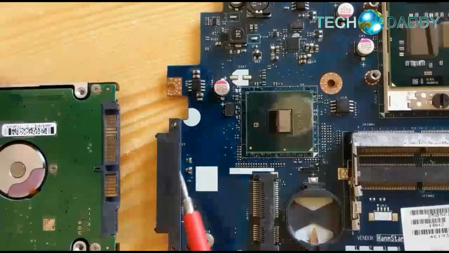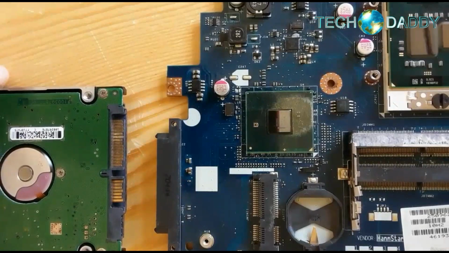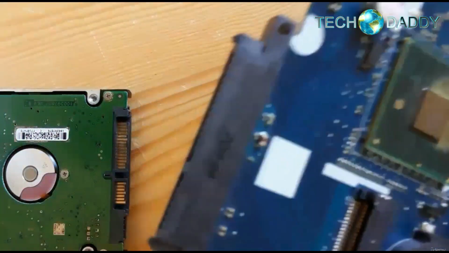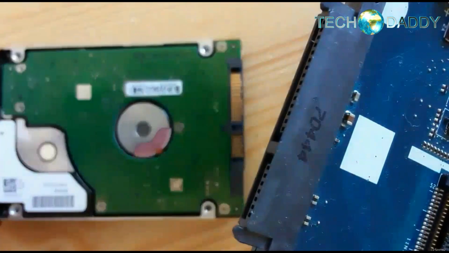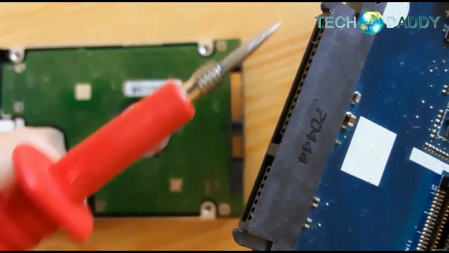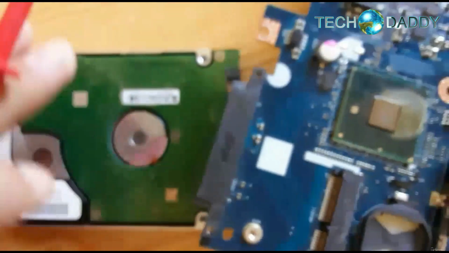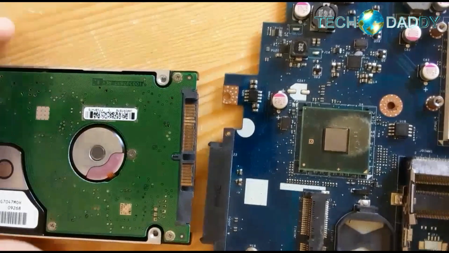As you can see here, we have the HDD connector. This is the SATA connector, or serial ATA connector. So let's zoom in a little bit. Here, this is the SATA connector for the HDD, or the hard disk drive. Of course, the same working principle applies for the HDD or SSD, the solid state drive.